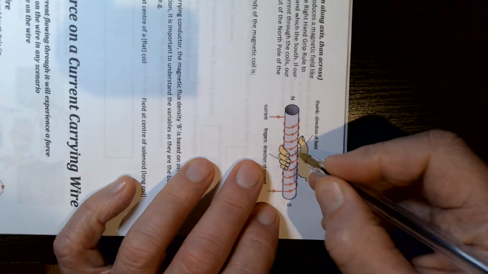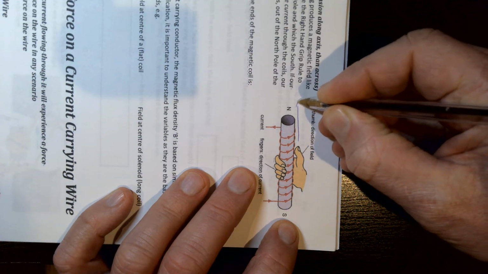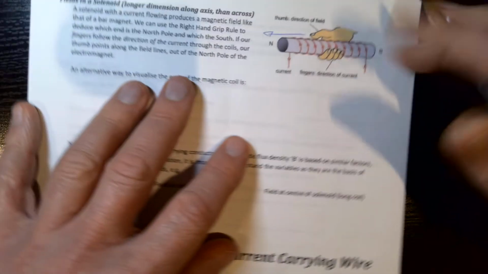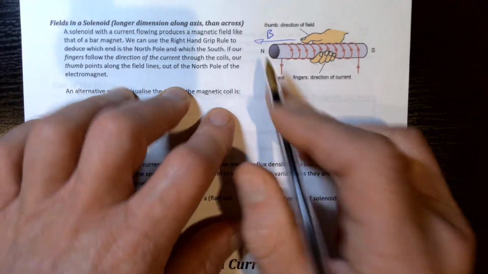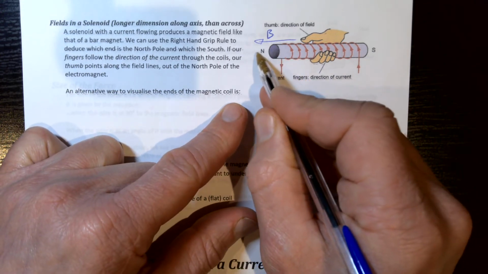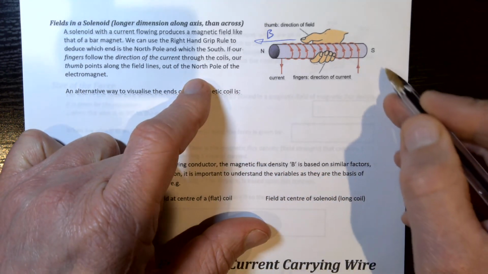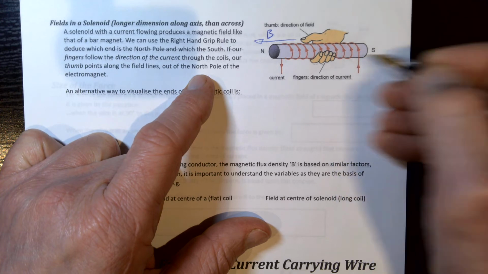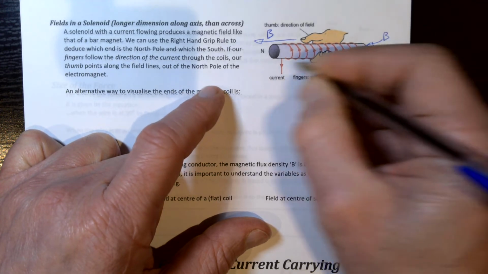So here my fingers are following the arrows of the current, my thumb is following the direction of the magnetic field. Okay, so if I spin that around, that's my B field, that's my flux density, and it's coming out of the north end of the magnet. Okay, and it's going round just like a bar magnet, a permanent bar magnet like used in junior school, and going back in to the south end. Okay, so there's our B going in, coming out the other end.